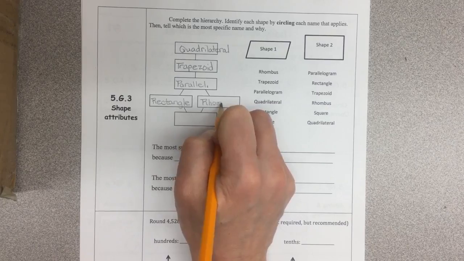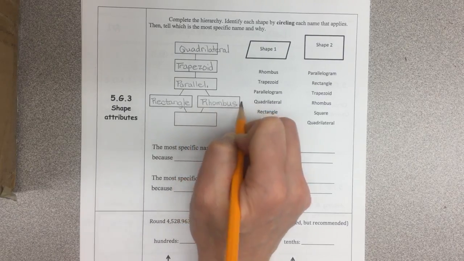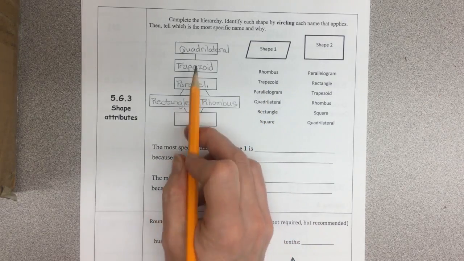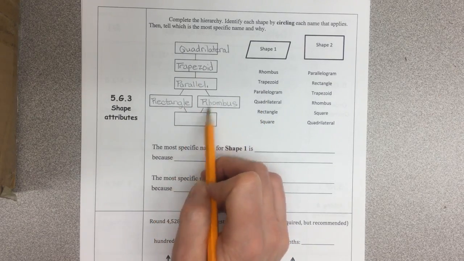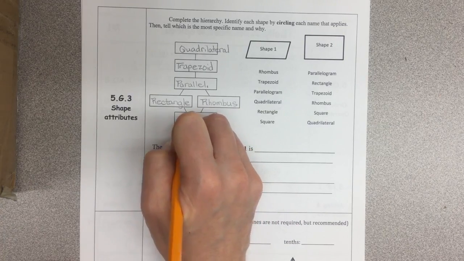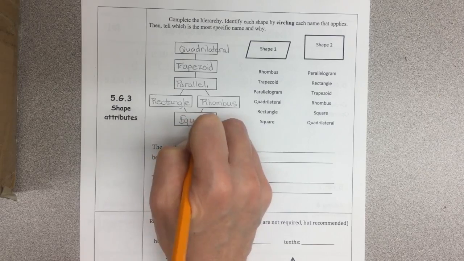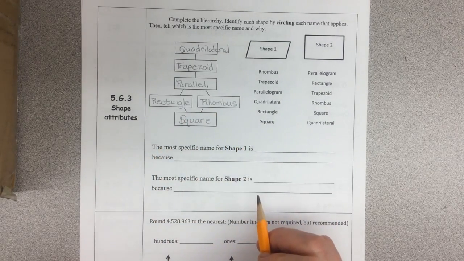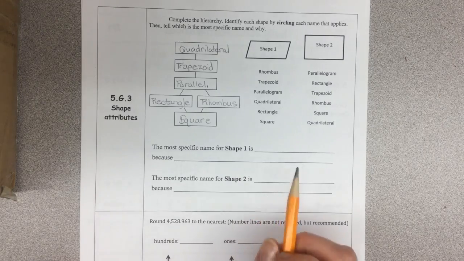Rectangles are quadrilaterals that have 4 right angles, while a rhombus would be a quadrilateral that has 4 equal sides. Now, if the quadrilateral is a rectangle and a rhombus, then it is a square. Squares are quadrilaterals with 4 right angles and 4 equal sides.